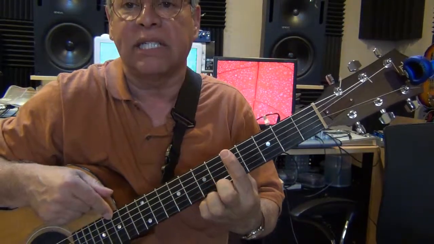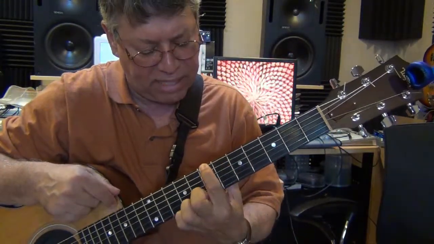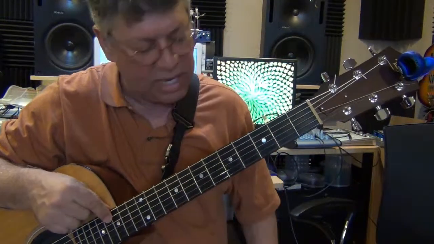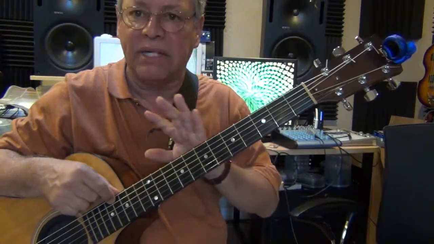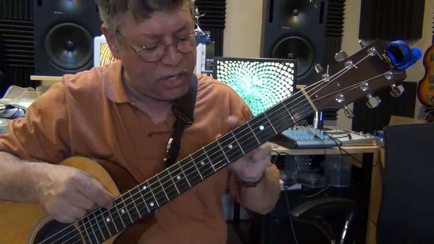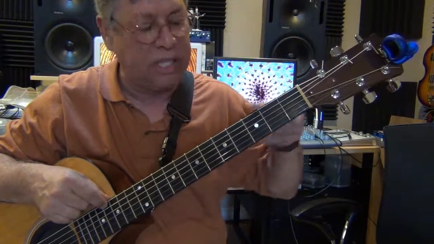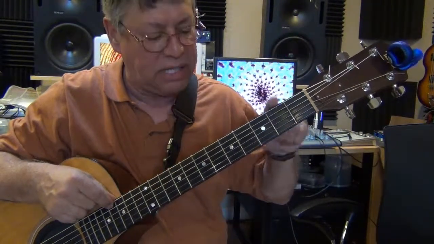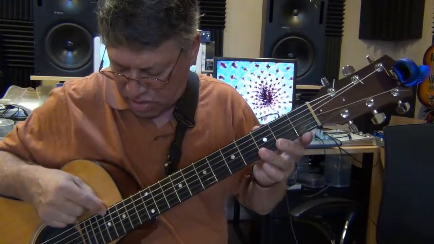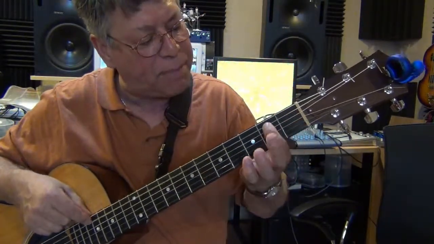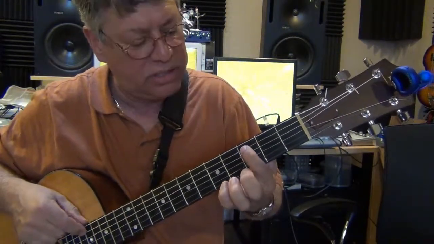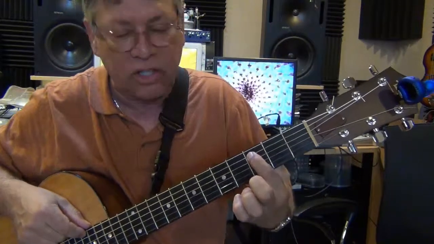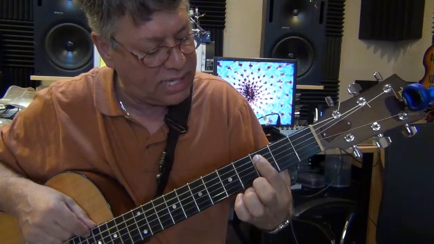If you're on the 6th string here: A, B flat, B, C, right? Same thing. A, B flat, B, C. You're not relearning anything. You already know this, the names of all the notes here. There are only 12 notes, and they're all over this neck. So A, B flat, B, C. We know that the C note on the 5th string is the 3rd fret. Okay?